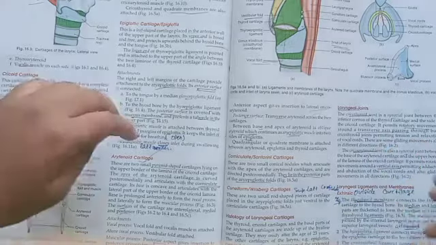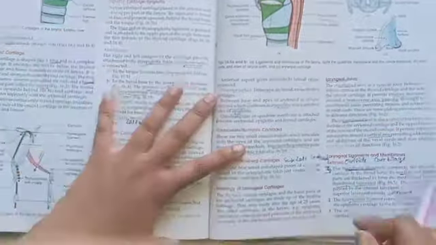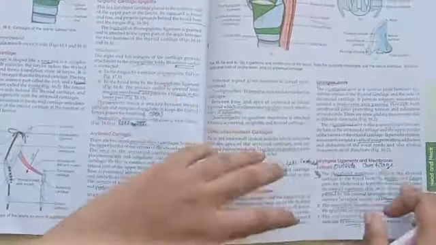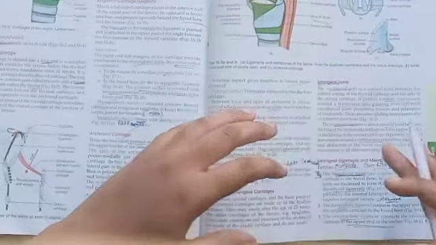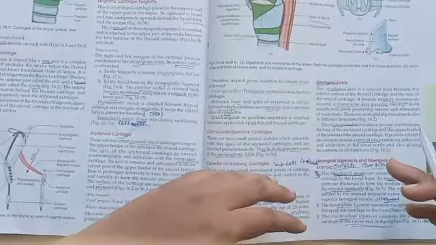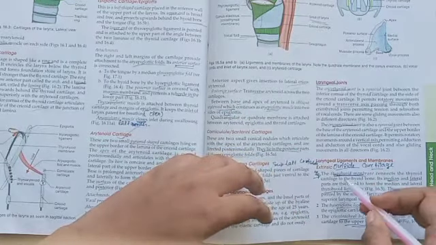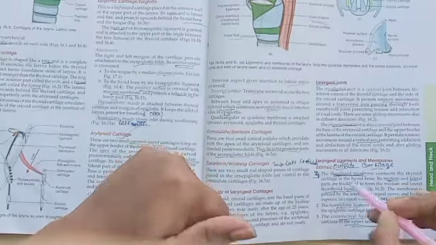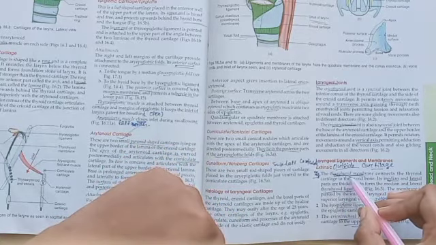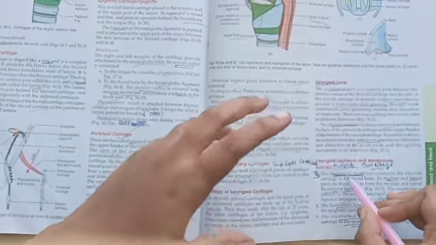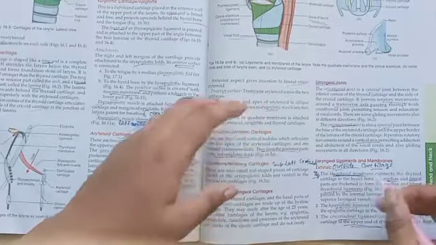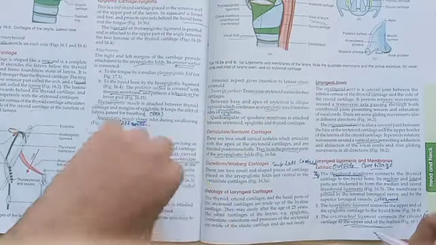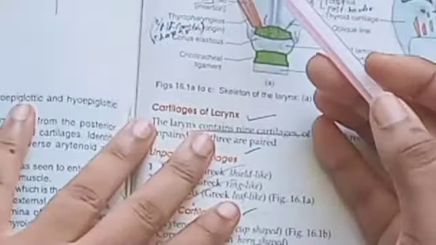Extrinsic means outside the cartilage, those which form a connection between two other structures. The extrinsic ones are mainly the thyrohyoid ligament and thyrohyoid membrane, because there are two parts, the thyroid cartilage and the higher hyoid bone, which together form the thyrohyoid membrane. We discussed before that the thyrohyoid membrane is present laterally.